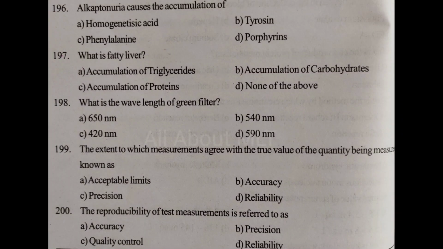The reproducibility of test measurement is referred to as option A, accuracy. Option B, precision. Option C, quality control. Option D, reliability. Answer is option B, precision.